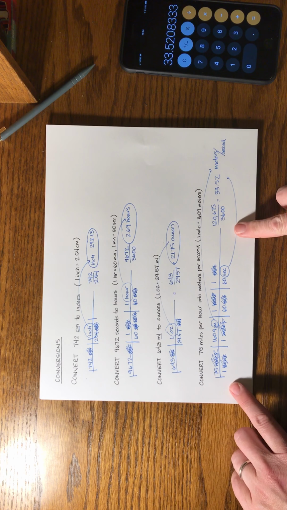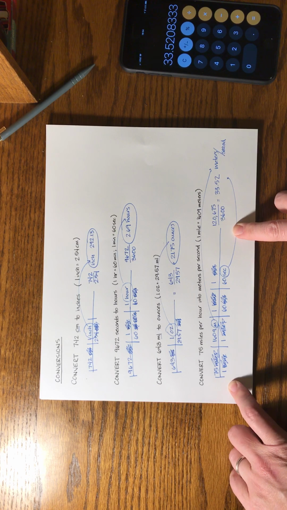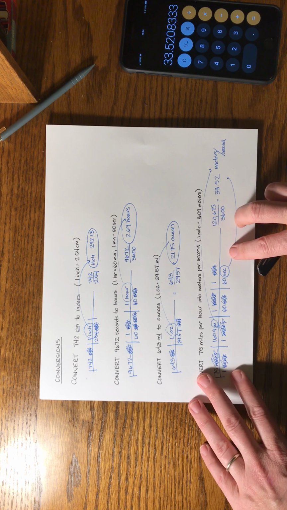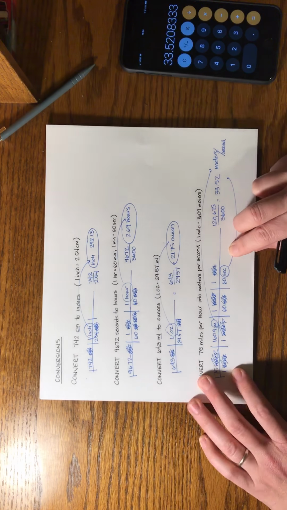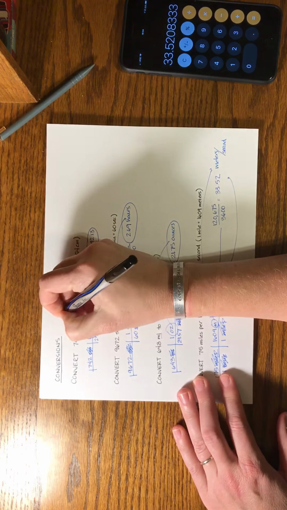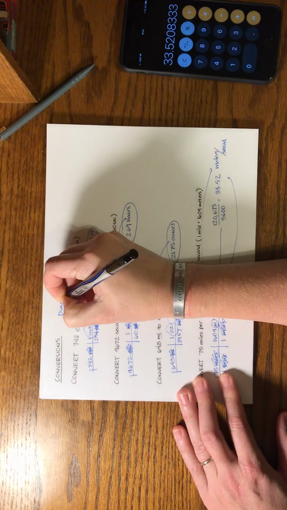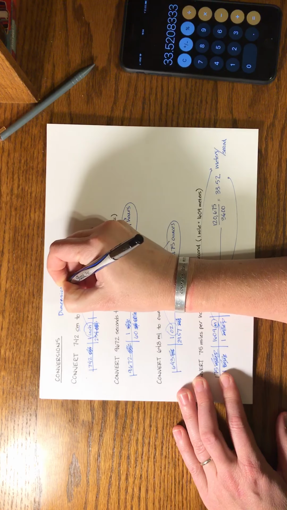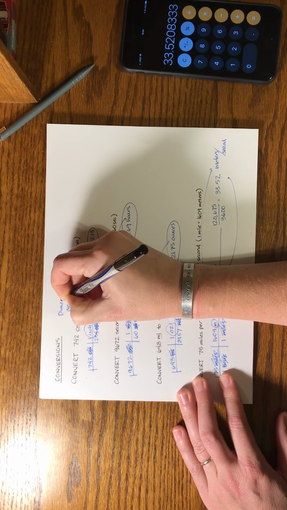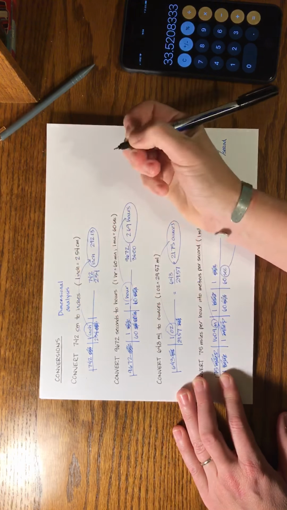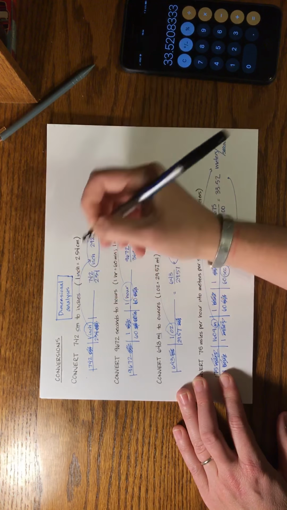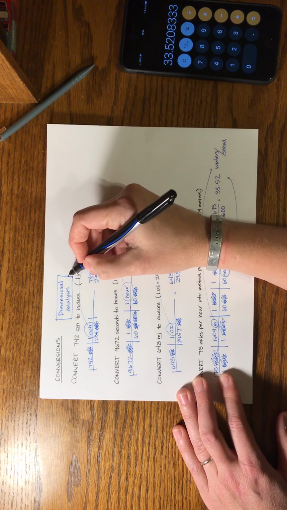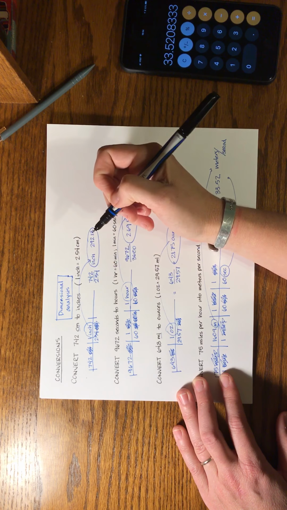If you have time to work on conversions some more and this is still not going over well in your head, there are lots and lots and lots of examples of conversions using dimensional analysis that you can look up online. Let me write that down for you. Dimensional analysis. I call this train tracks, but pretty much everybody else calls it dimensional analysis. So if you want some more practice on it, Google some work on dimensional analysis conversions.